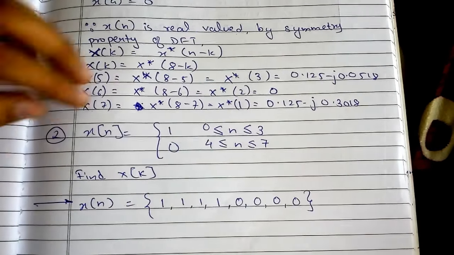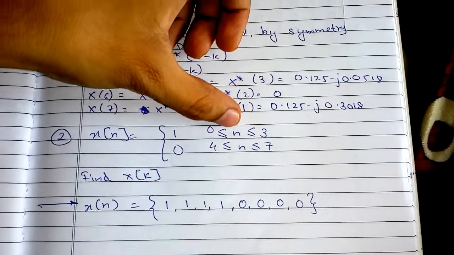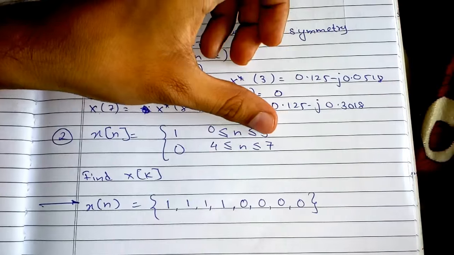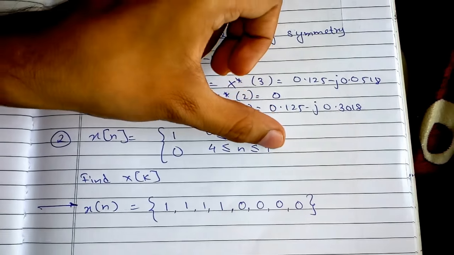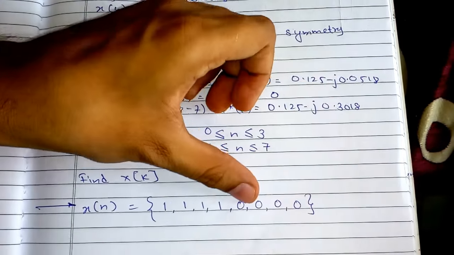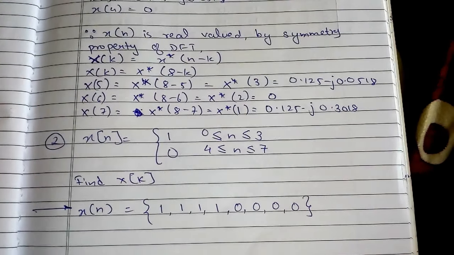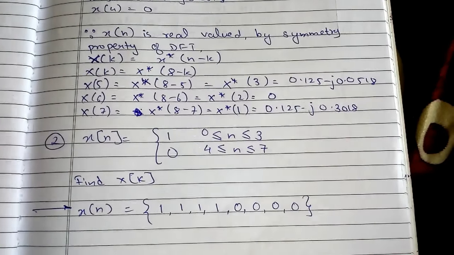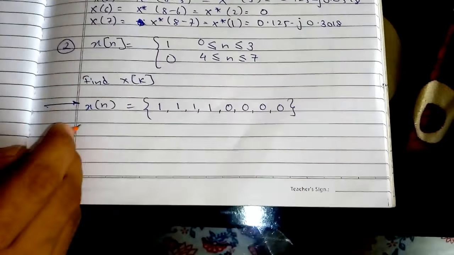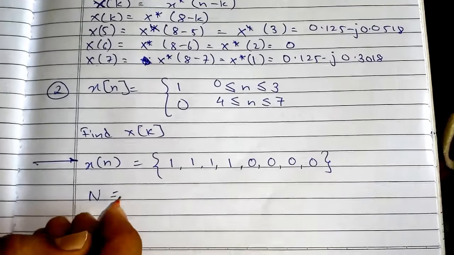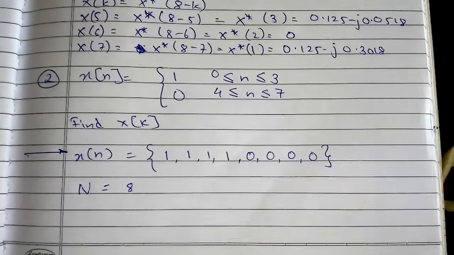Now x of n for the 0th position is 1, so I have written 1. For the first, second and third positions it is all 1, so I have written 1, 1, 1. From the 4th position to the 7th position it is 0, so 4, 5, 6 and 7 are 0. So that is my x of n. Now let's write capital N. My capital N will be nothing but 8.